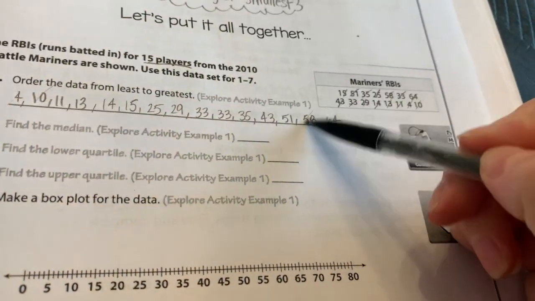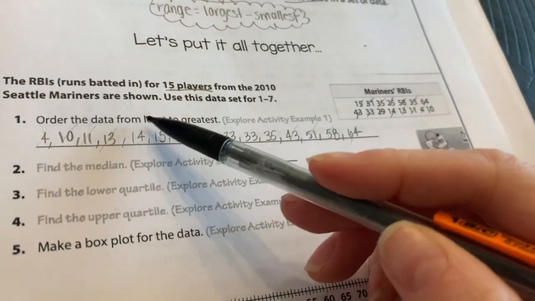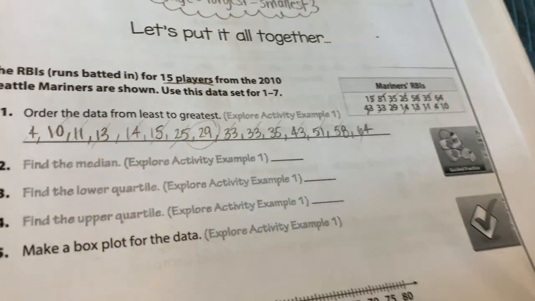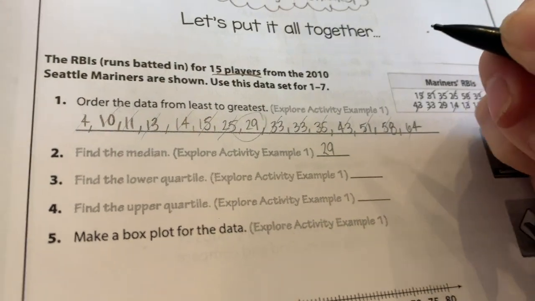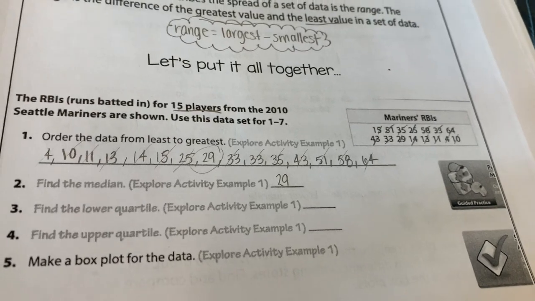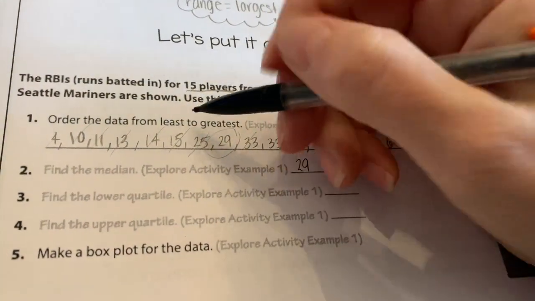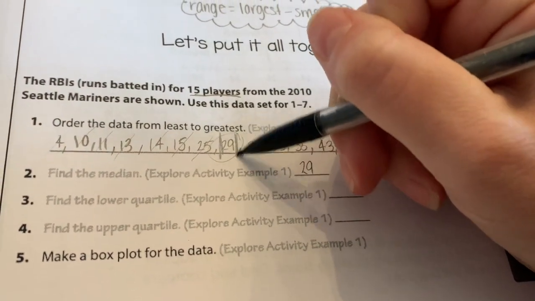I'm not going to cross these off too dark because I need to see the numbers still. I'm going to go all the way to the middle and find my median's 29. Nice and easy. Now, like I was saying before, when you're finding your upper and lower quartile for an odd data set, you're going to not include your median.